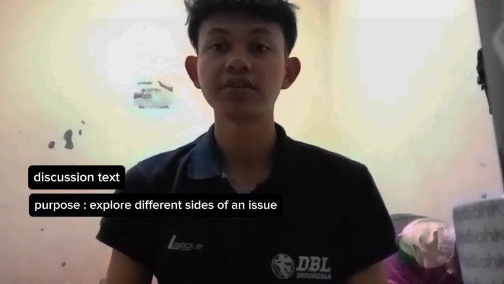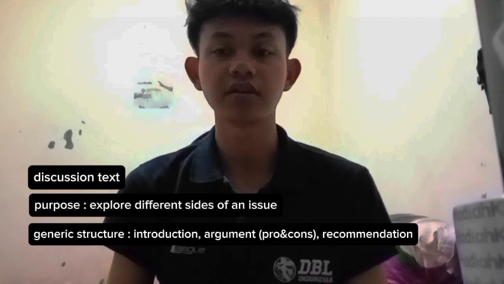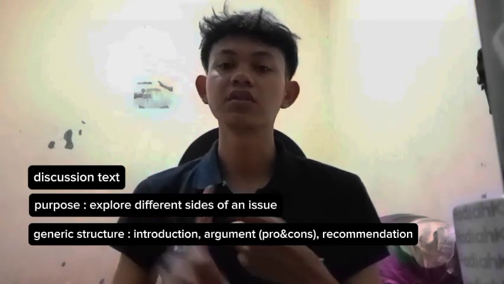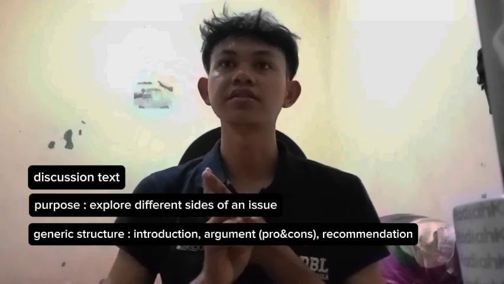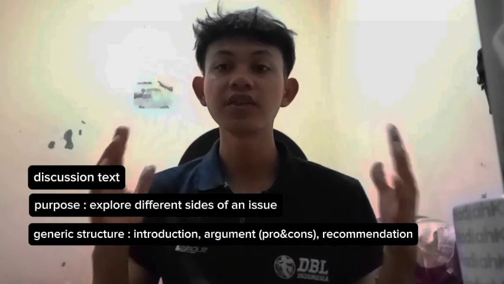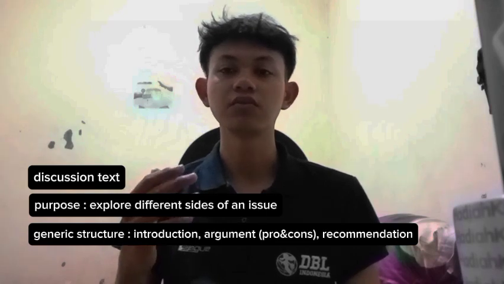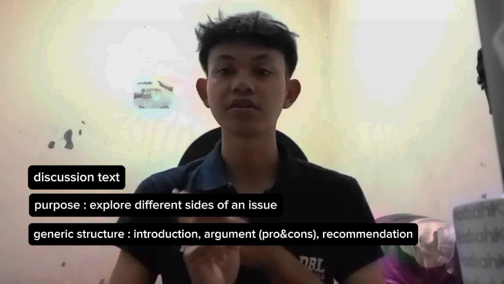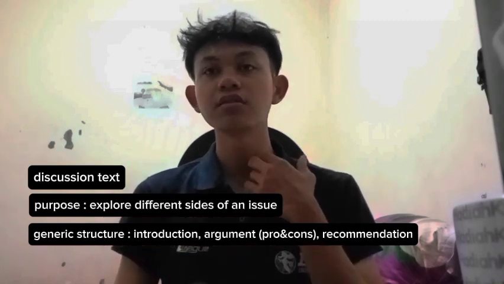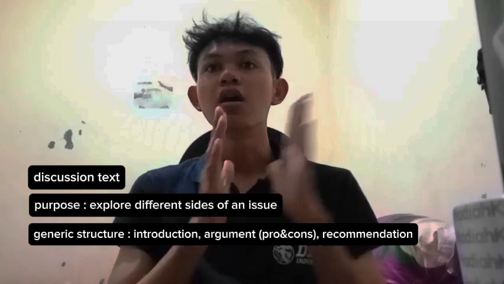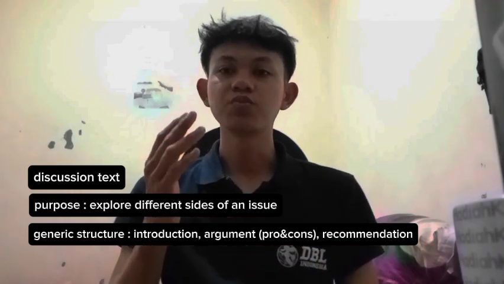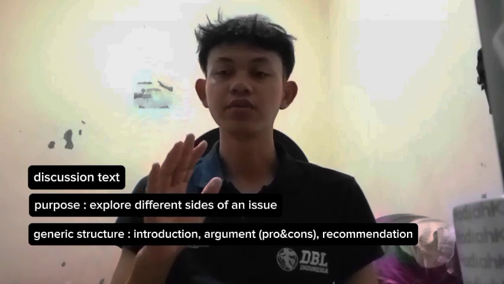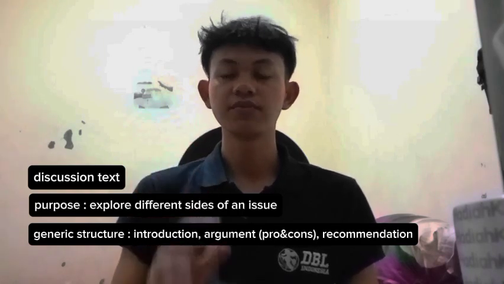For the generic structure of the discussion text itself, there are three parts. Number one is the introduction, which contains a preview of the issue that you want to bring. Number two is the supporting argument or pro argument: after stating an issue, we need a supporting argument, at least one or two, that agrees with your issue.